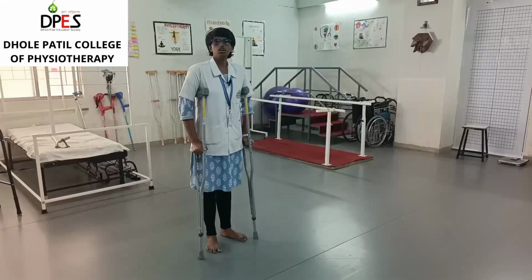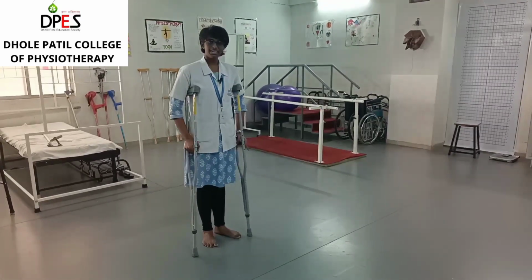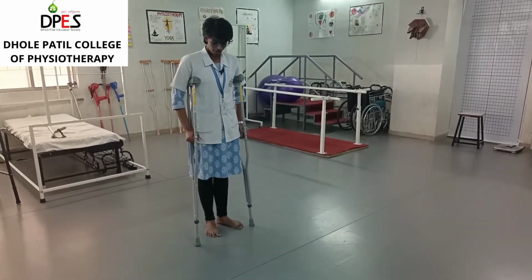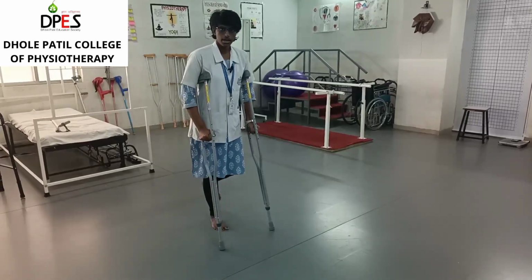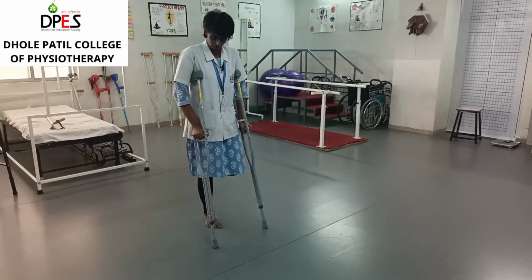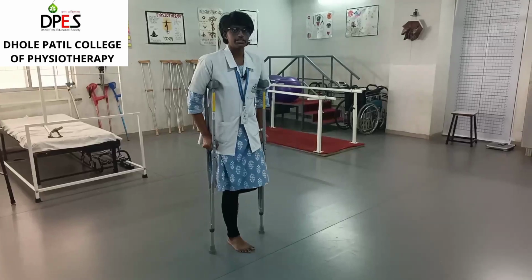Next one is non-weight bearing. So if my left leg is affected, I am going to just take both the crutches forward and I am going to put all my weight on the hand grip and take my non-affected leg forward.